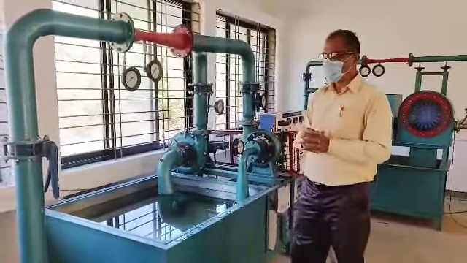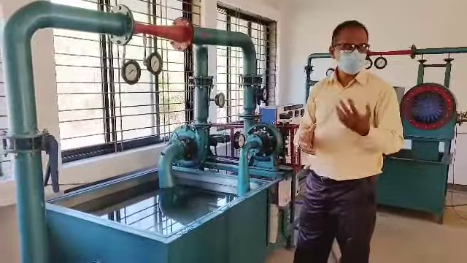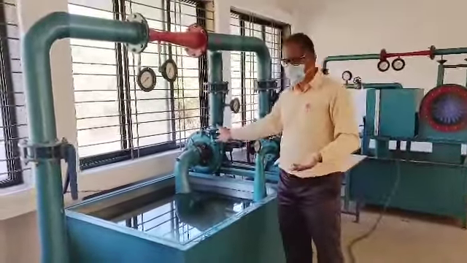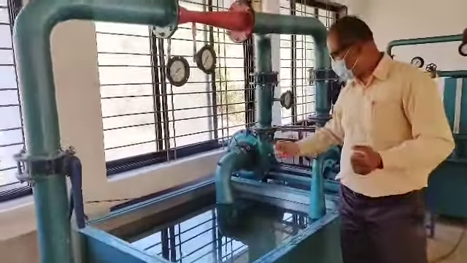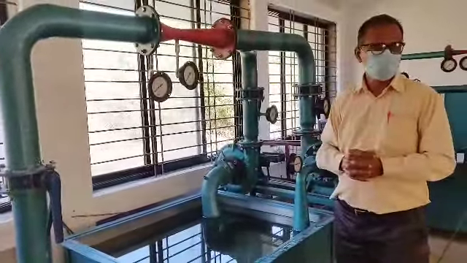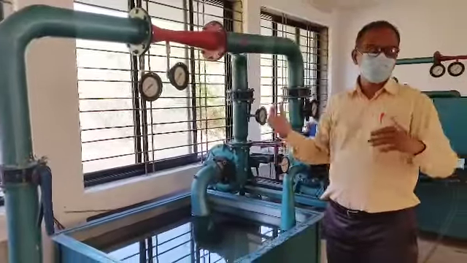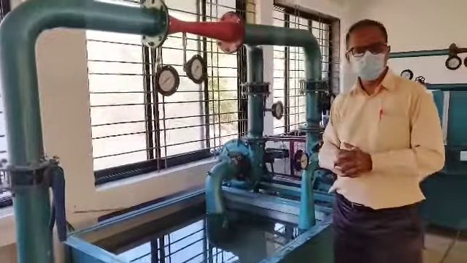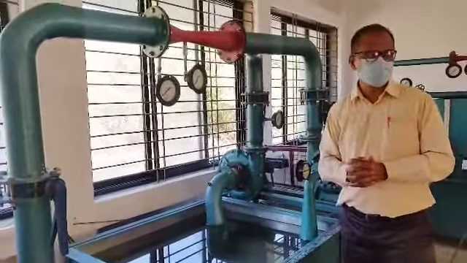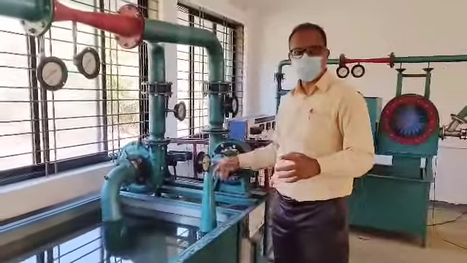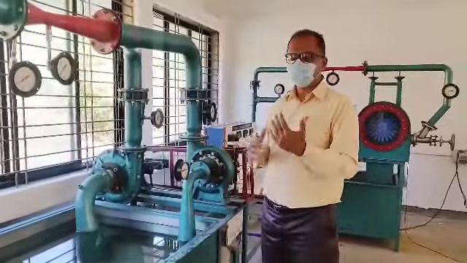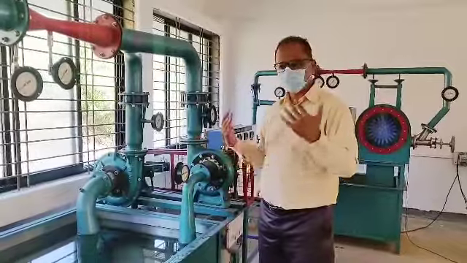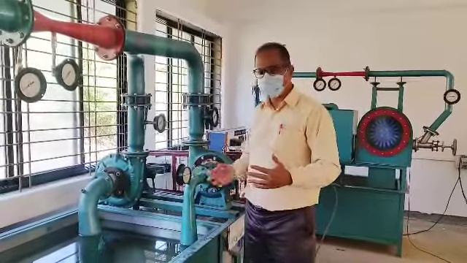So the selection of turbine is very simple. For low heads, less than 50, say 30 or 40 meters, the Kaplan turbine is the best suited turbine, where the head is low but the discharge is more and the water supply is high. That is the Kaplan turbine, a reaction turbine. One more reaction turbine is the Francis turbine. This is for medium head, say 50 to 100 meters of head of water, and the discharge is also medium.